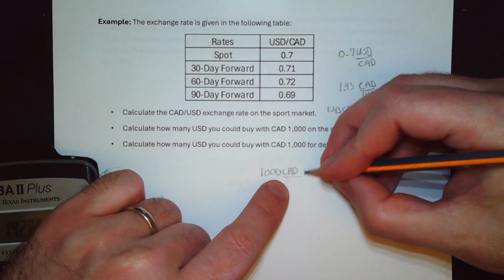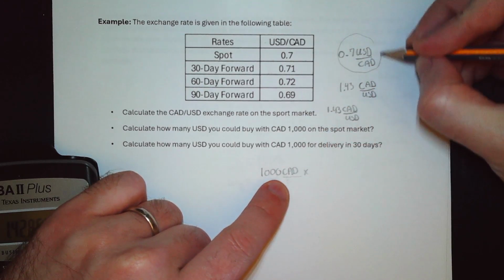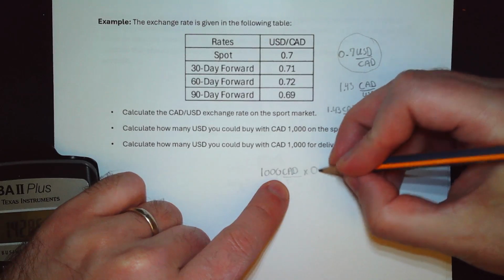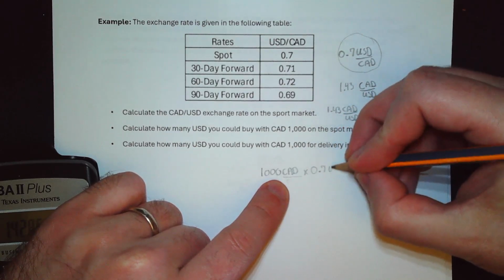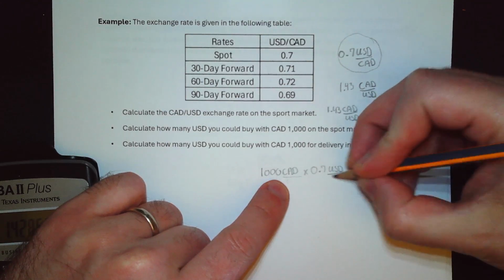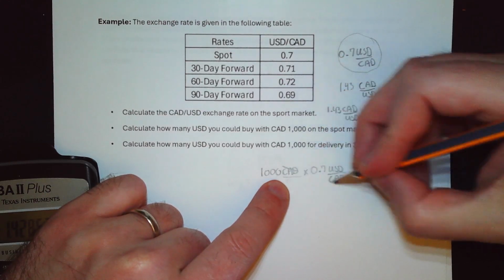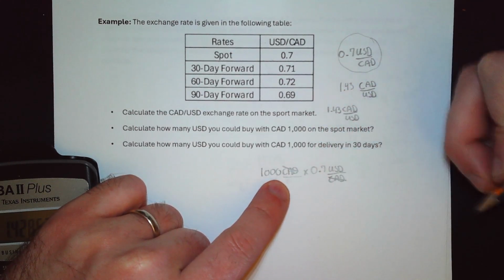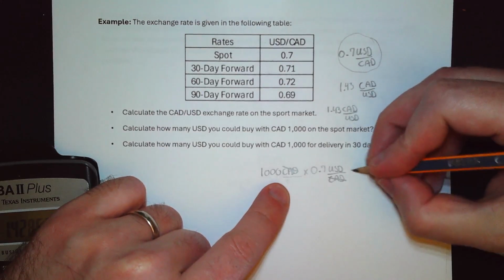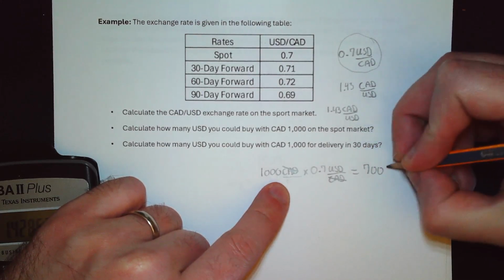So what I can do is I can just multiply by this exchange rate here. I can just multiply by 0.7 USD over CAD. Okay, and if I do this, these 2 CADs will go away and I'm left with the USD, and that would give me 700 USD.